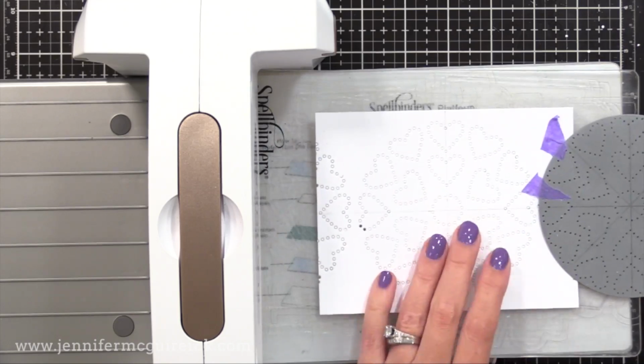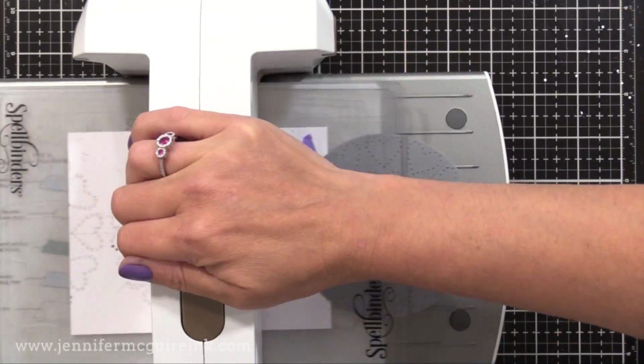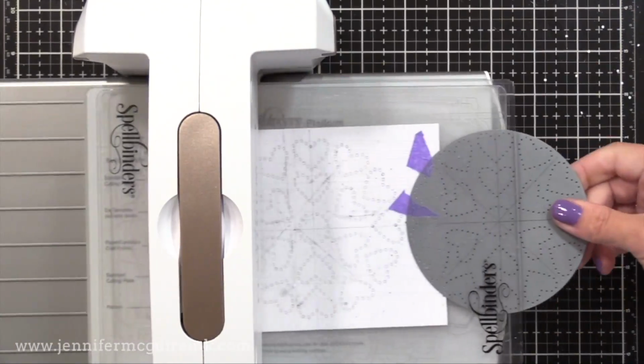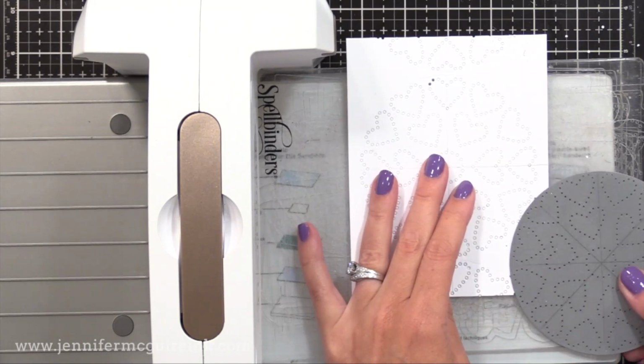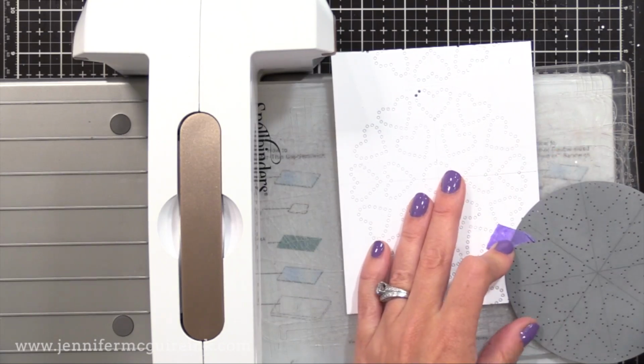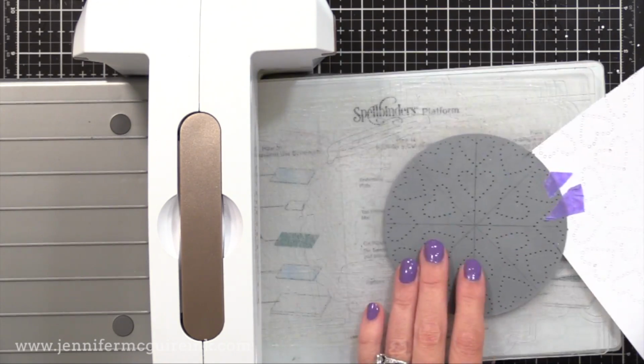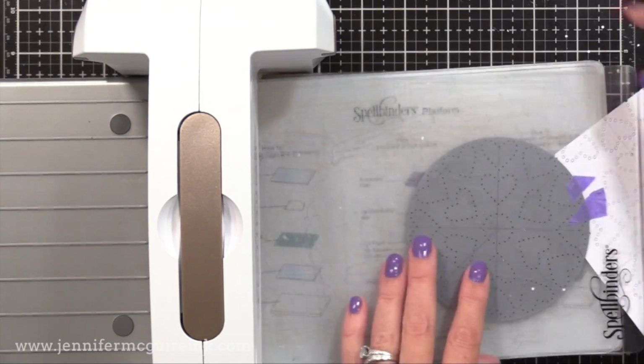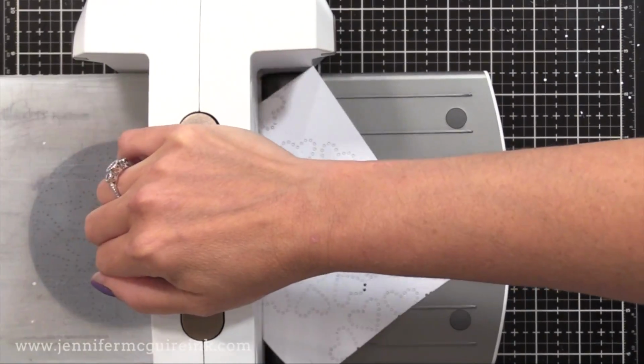Again, I'm using the pencil lines on the back of the die to line up with the pencil lines on my paper. Okay, now I'm going to do the corners. So I'm just putting the die to line up with the pattern I already have right on one corner. Now you'll notice that my paper is going to be too big for this because it's at an angle.